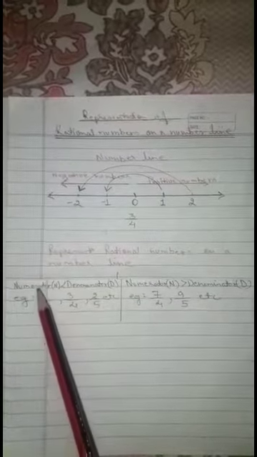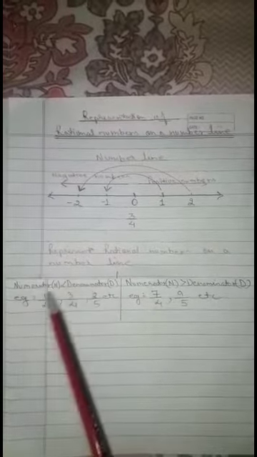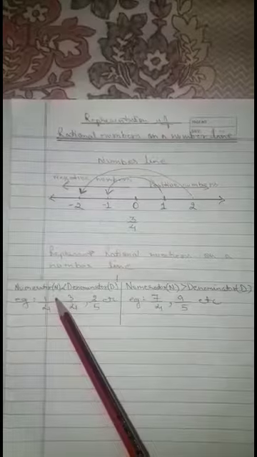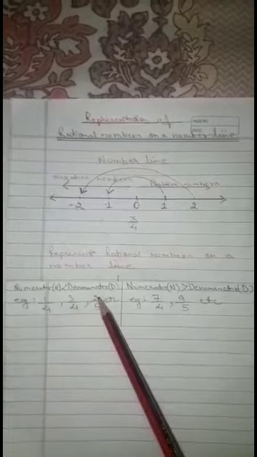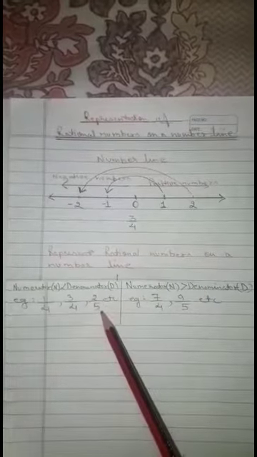To simplify things, we can classify the examples into two categories. The first category is wherein the numerator is smaller than the denominator. For example, 1 upon 4, 3 upon 4, 2 upon 5, etc. You can clearly see here that the numerator 1 is smaller than the denominator 4. 3 is smaller than 4, and here 2, the numerator, is smaller than the denominator 5.